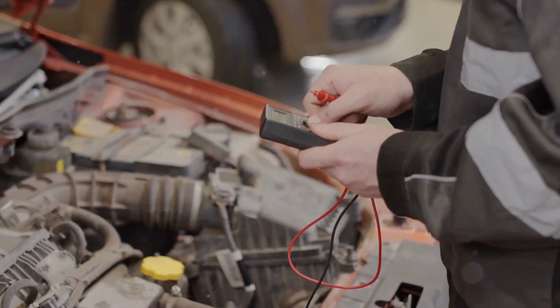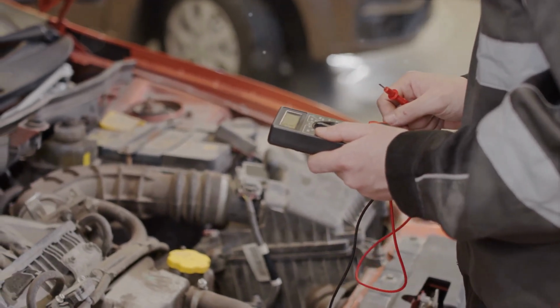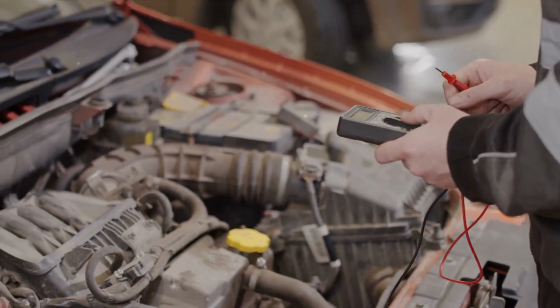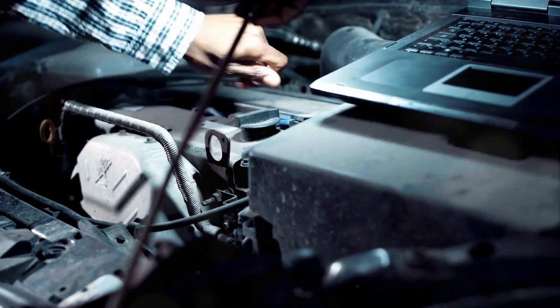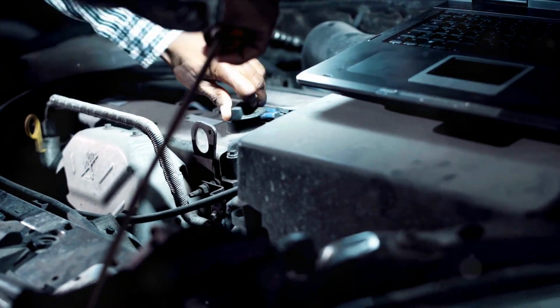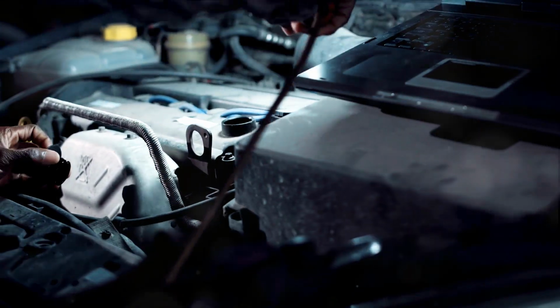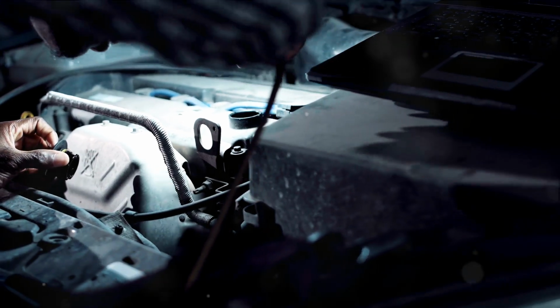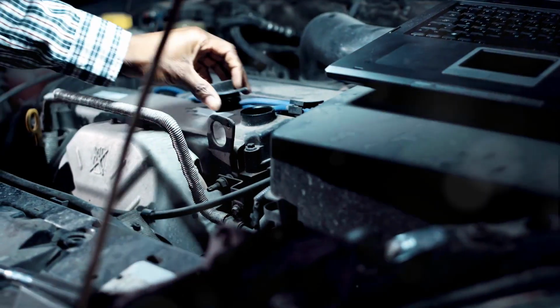The beauty of these codes lies in their specificity. They can help pinpoint exactly where a problem lies, whether it's within the engine, the exhaust system, or even the fuel system. This specificity makes diagnosing car issues a much more manageable task.